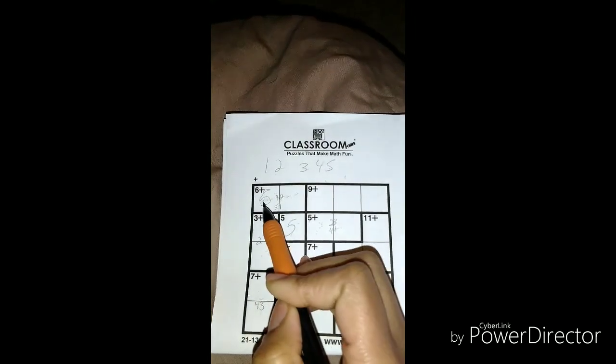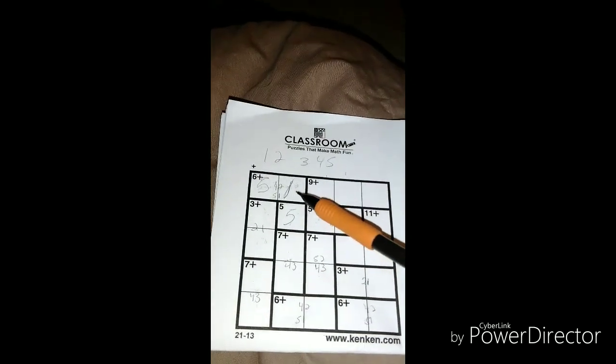Now that I know 5 has to go here, I know which combo I have to use. So I'll use my 5-1 combo. I'll use the 5 here. So that means that the 1 goes here. Very good. So now in this row, I would have 1, 3, 4, 5, which means this one has to be a 2.